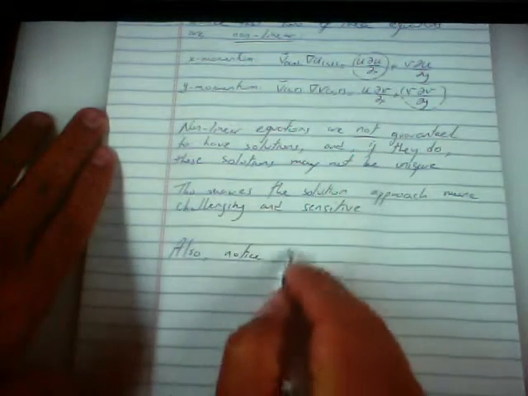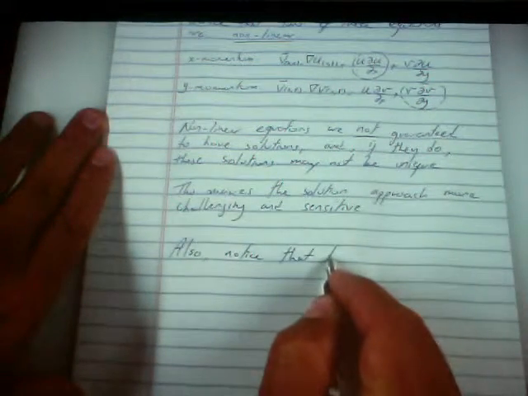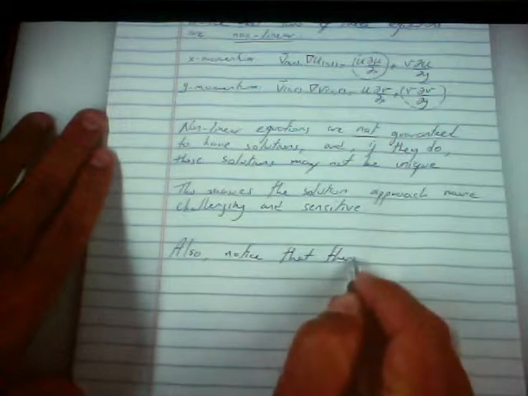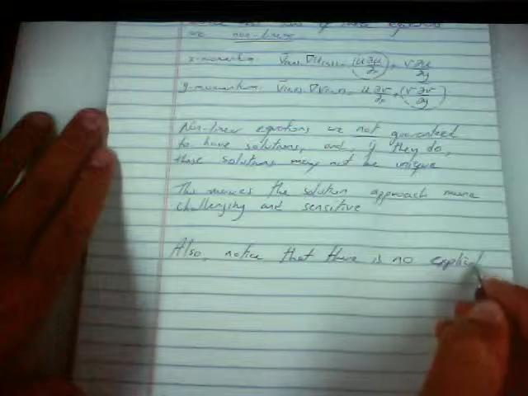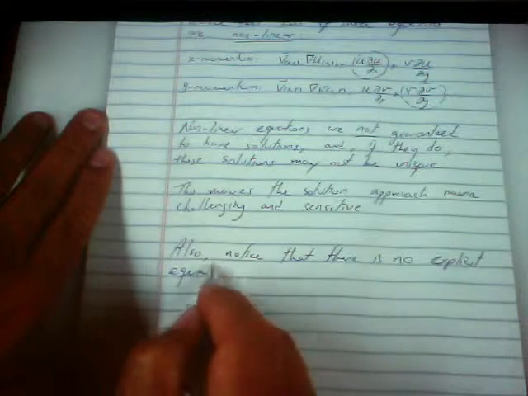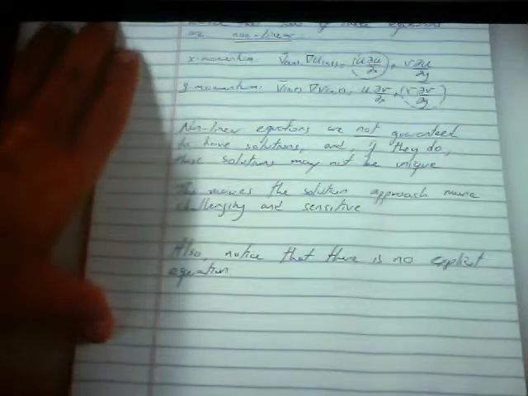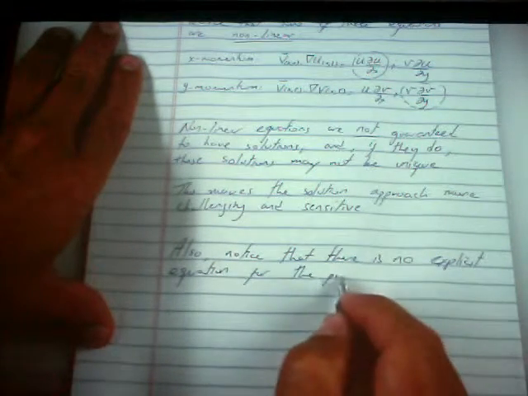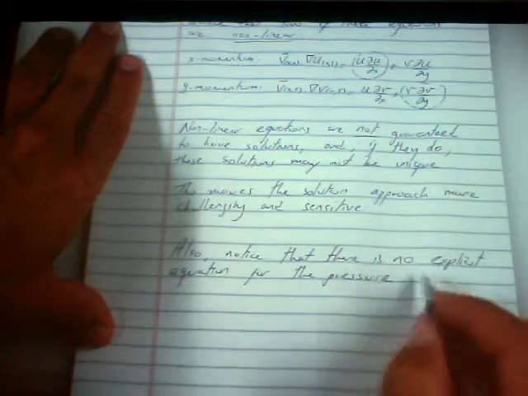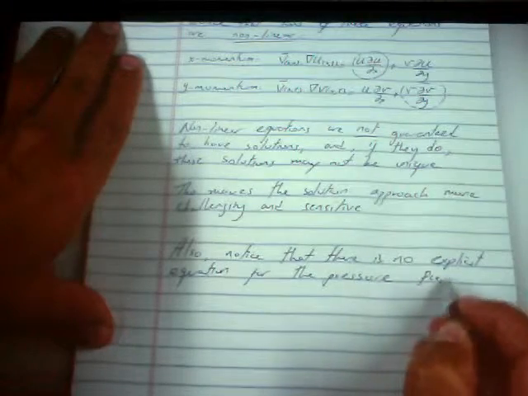Also, notice that there is no explicit equation for the pressure P of x and t.